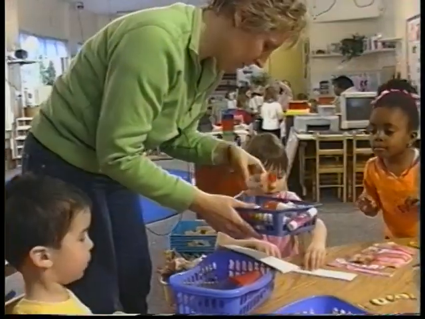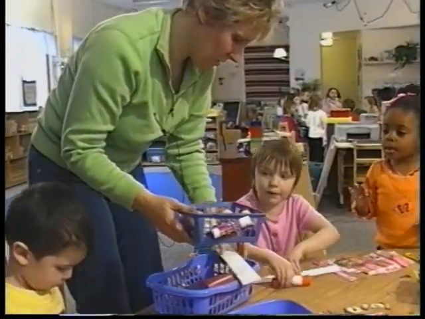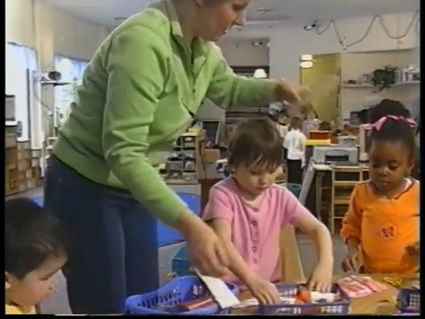During another small group activity, a teacher may introduce glue sticks after children have cut letters out of newspapers.